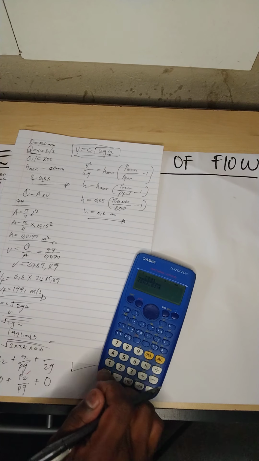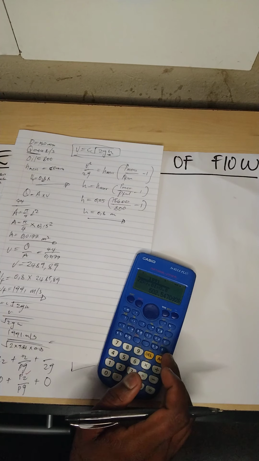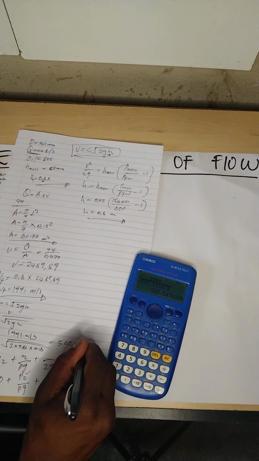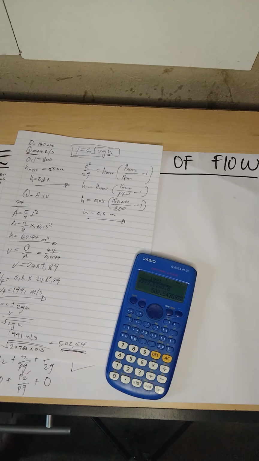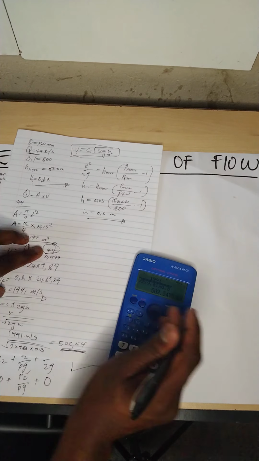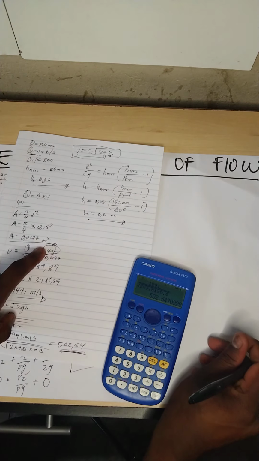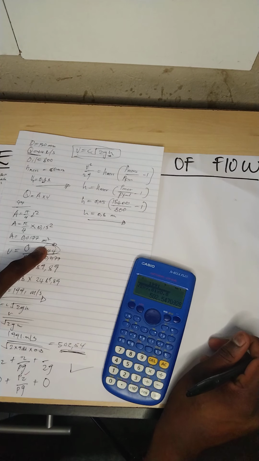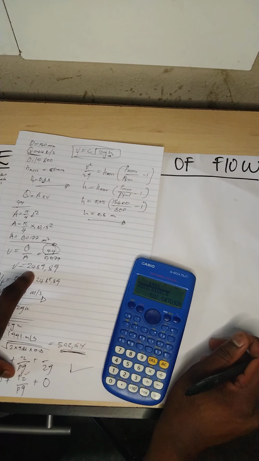Then our C should be, so our C is 502.54, which I think this is not okay. What we should have done is that we should have taken this 44 and divided it by 1,000, and it's going to give you a velocity of 24 meters per second.